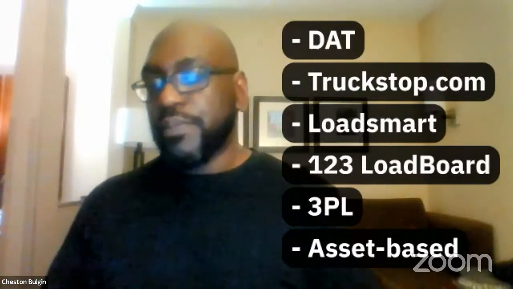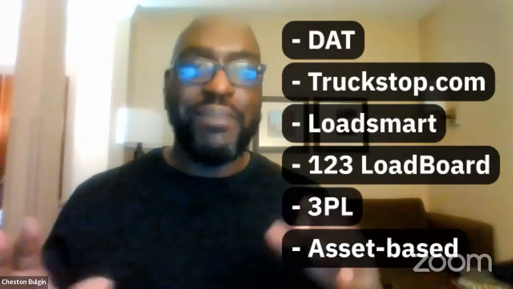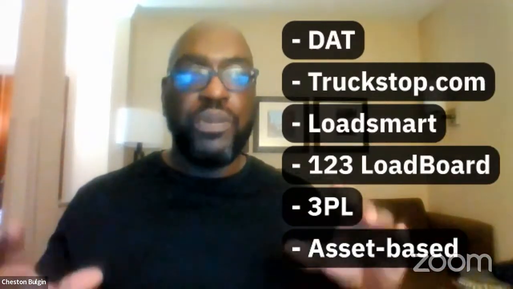One of the main things we want to understand is that it gives us an idea of what the market is doing in a specific area, so that we know reasonably what we can expect to get for rates for carrying freight. Load rate per mile is what we're looking for inside of this market rate. So we have these load boards: truckstop.com, LoadSmart, 123 load board. Those are a few of the top load boards that you can get access to.